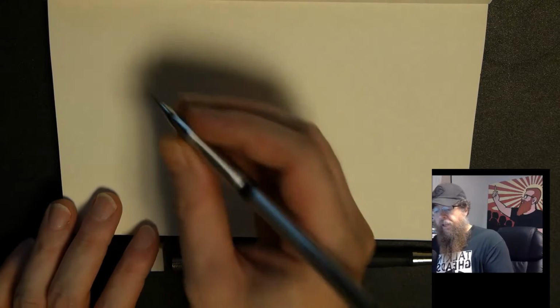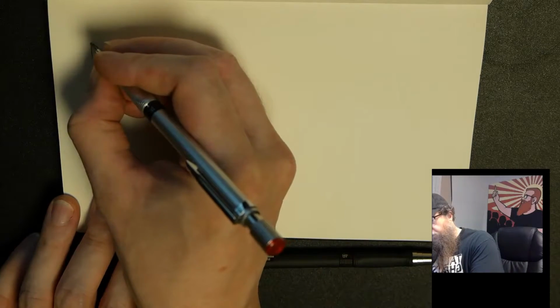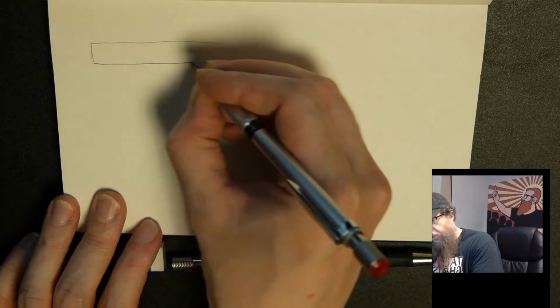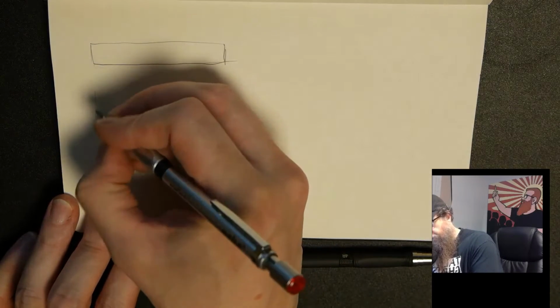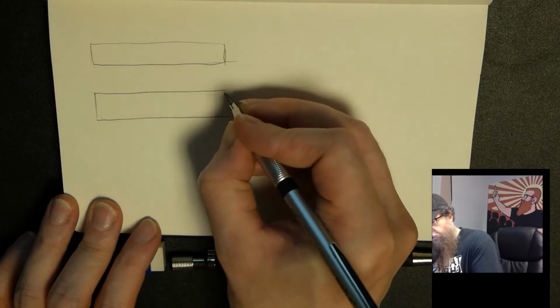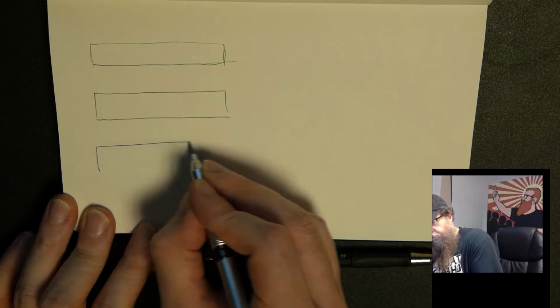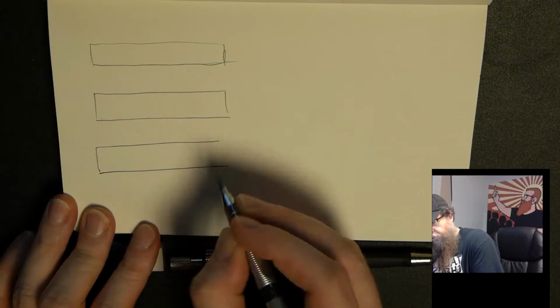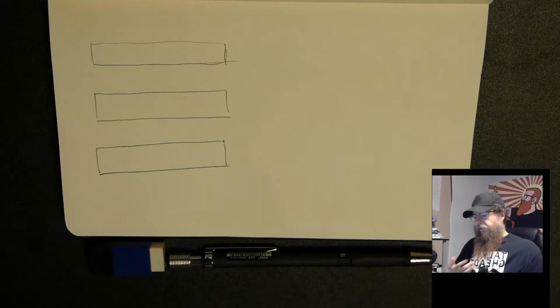I'm going to show you 3 different methods that you can create a value scale, a fade from light to dark. I'm going to draw 3, not too big, rectangles. Obviously they're not perfect, but that's okay. 2, 3. Okay, so what is the first way that I'm going to show you?